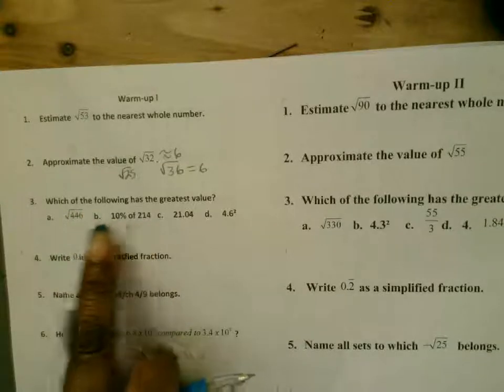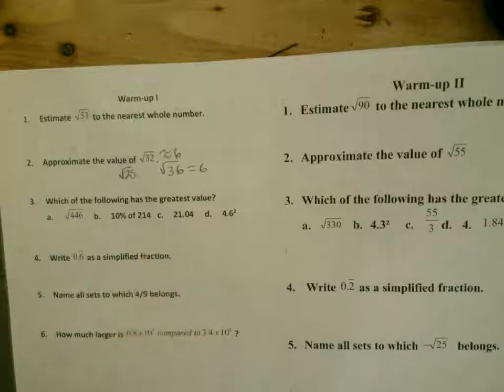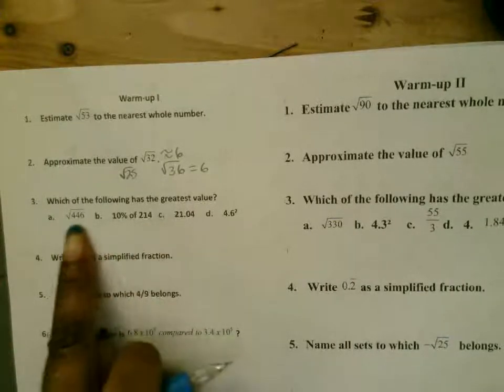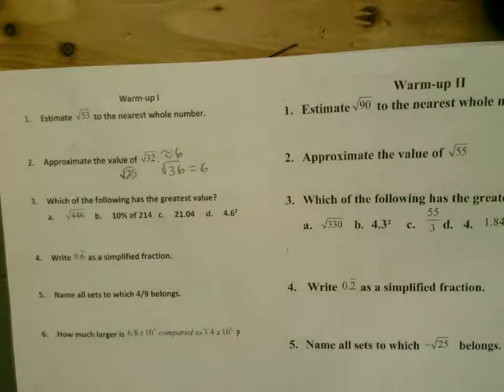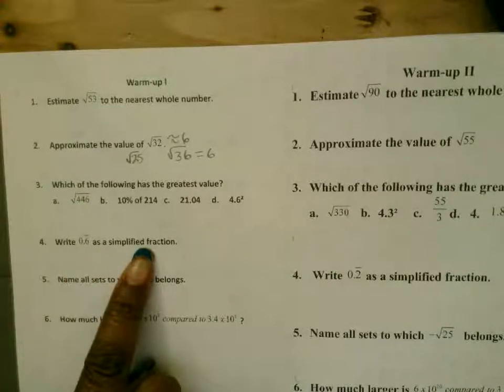Use the decimal form. Please make sure that if you use the calculator, you put the calculator back. But look at this. You need to change all of these to decimals, okay? And then pick the one that is the greatest value. This one you hadn't seen before. Write this as a simplified fraction.